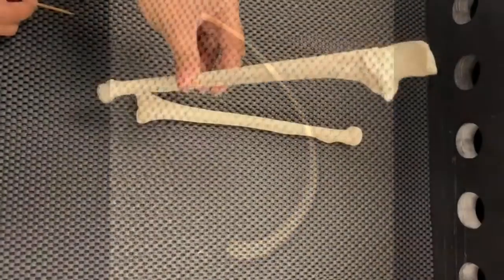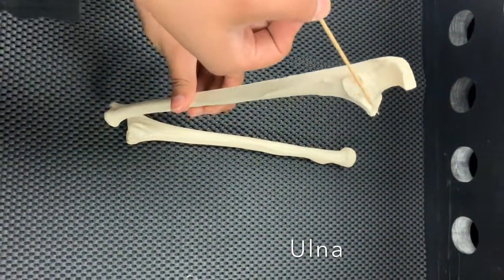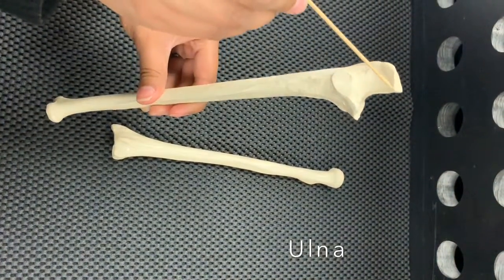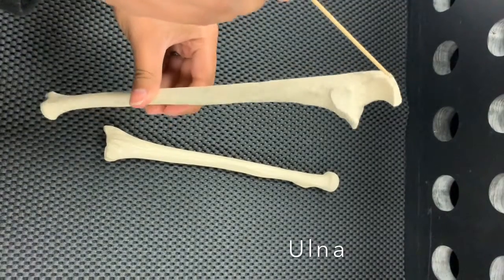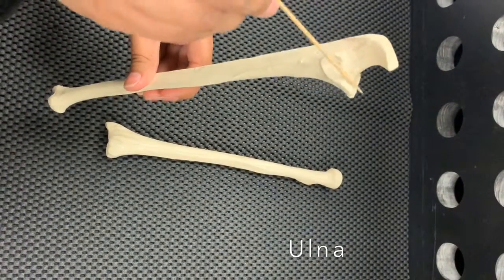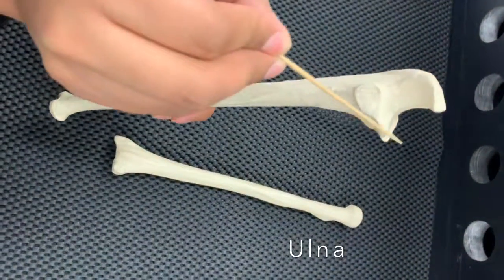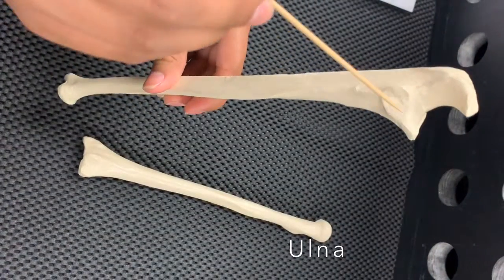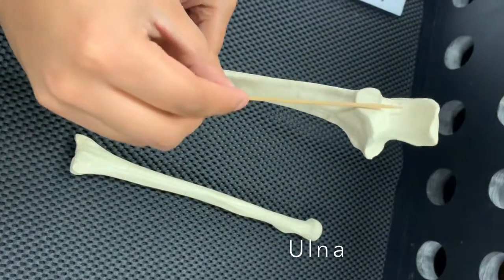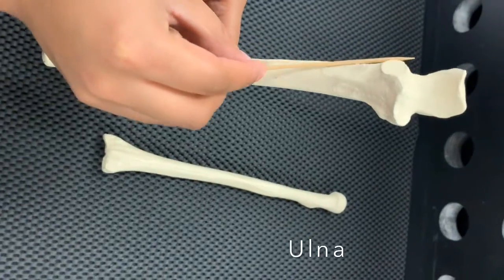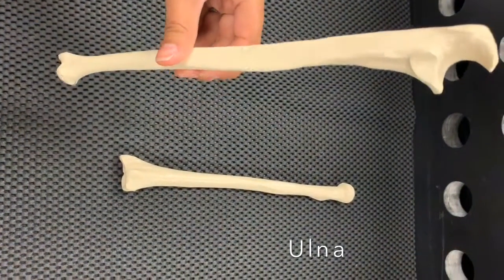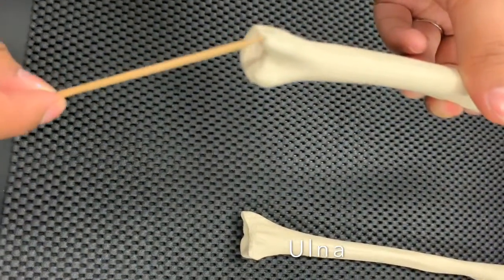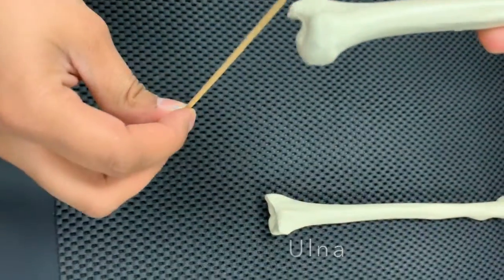Have your ulna, and how to remember it is because it's going to have this U shape in here, and then we're going to have your olecranon process, which is at the top right here, and then we're going to have your trochlear notch, and then we're going to have your coronoid process. It kind of divots out like a crown, like a little point, and then we're going to have your radial notch that's going to be right in here, and then we're going to have your styloid process, which is going to be down at the distal end, and it's going to have like a high heel, and it's very pointy.